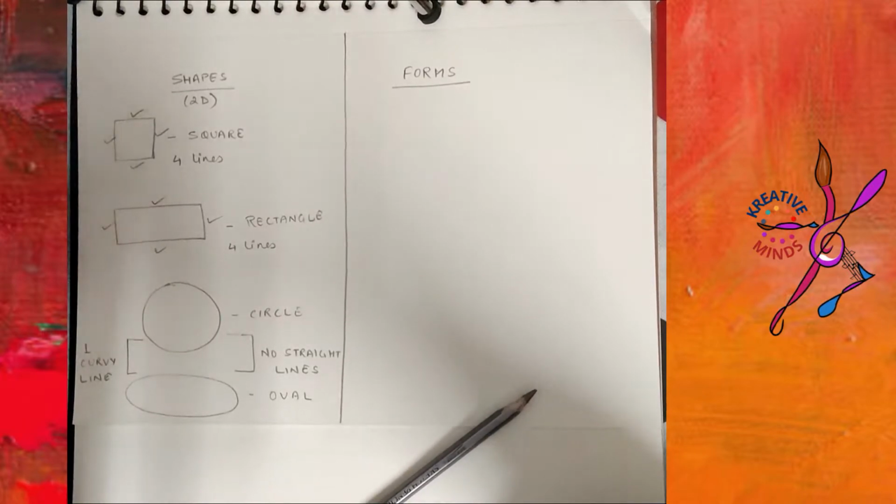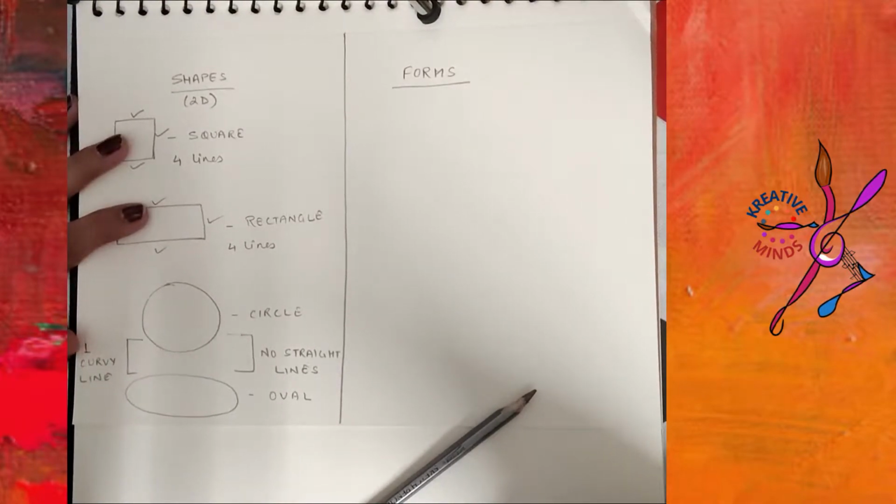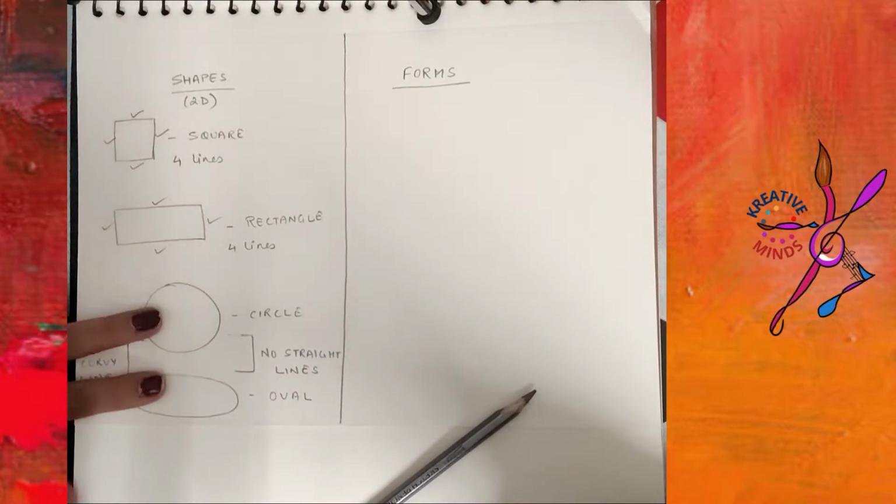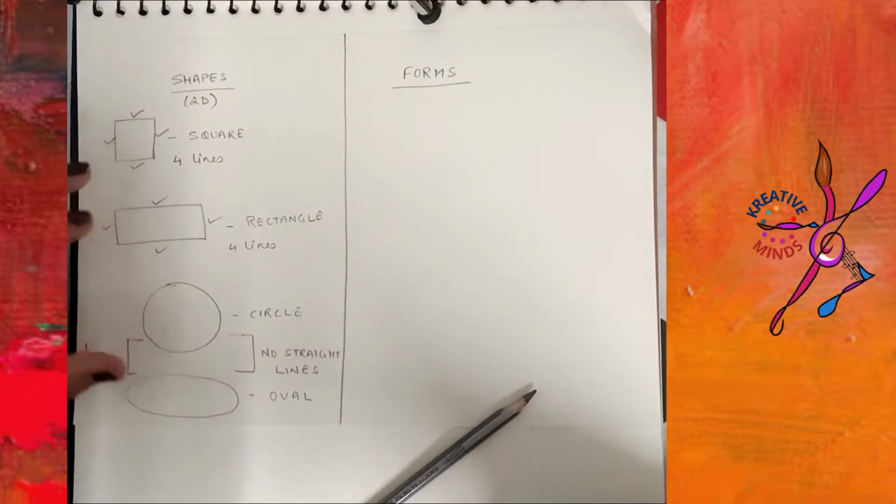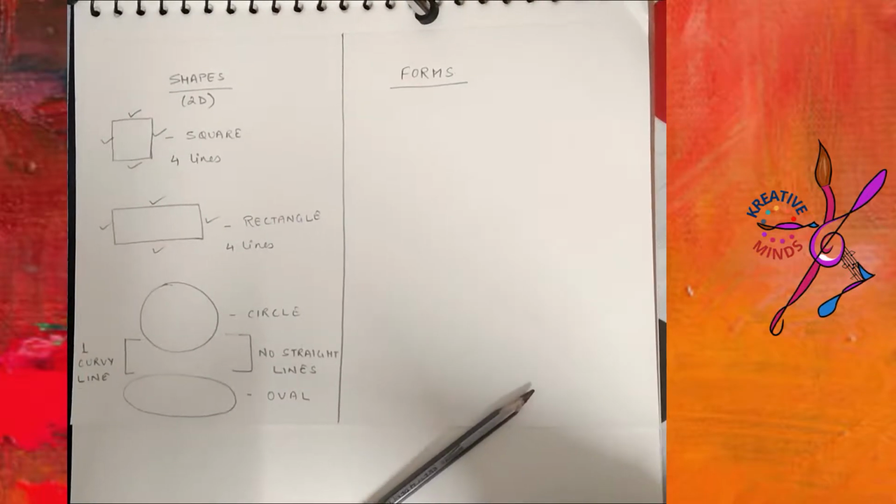So we have understood that the square and rectangle have only straight lines, like 4 straight lines, whereas the oval and the circle have only curvy lines. Now, is there any other difference that we are seeing? Yes, Jasmine, go ahead. Ma'am, can you keep the camera down? We can't.